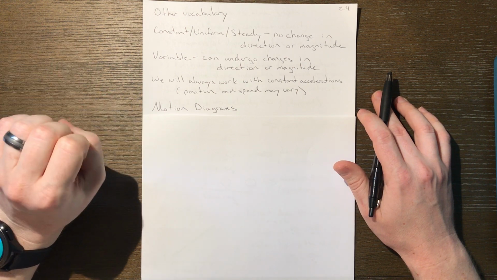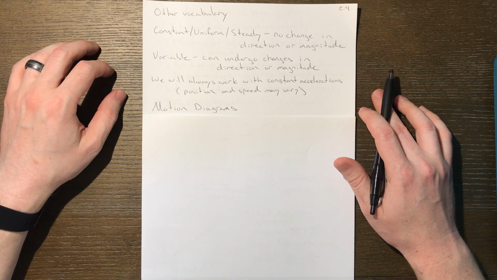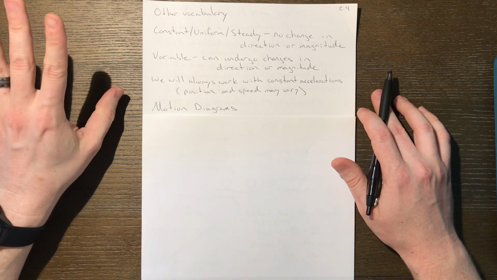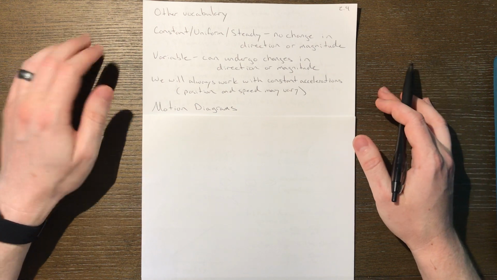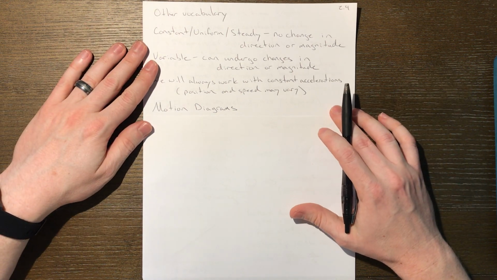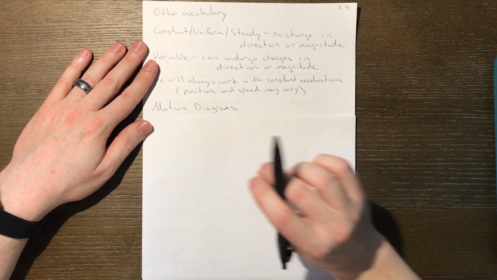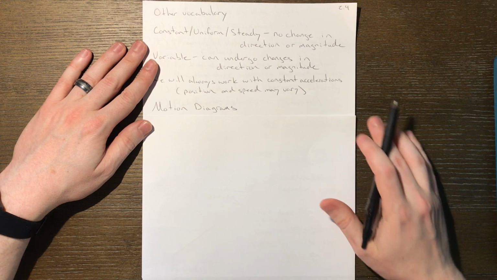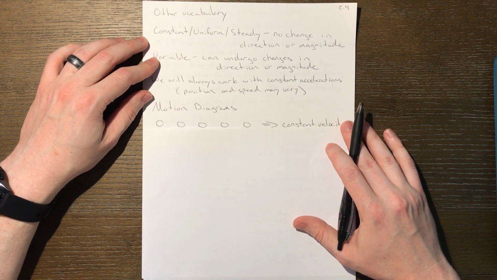Imagine taking pictures in equal increments of time. And so you get these snapshots, call it every 1 second, millisecond, whatever you wish. And then you can see where something is at that instant. And now the relation between these individual snapshots can tell you something about that object's motion.